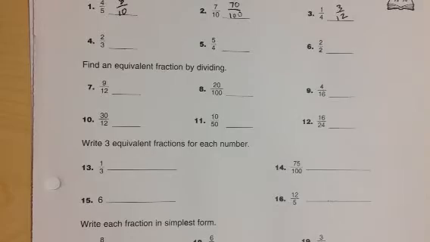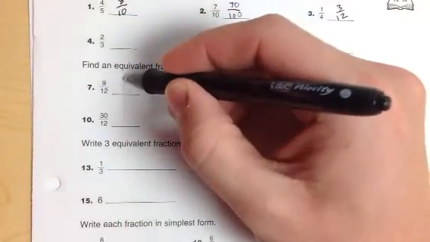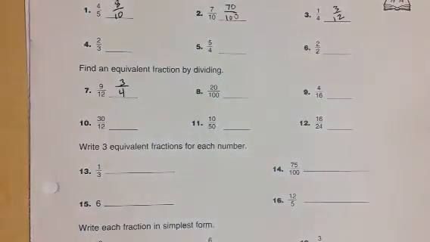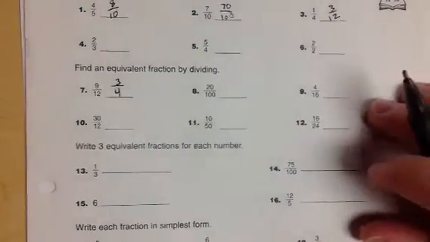Those can both be divided by 3. If you divide 9 by 3, that's 3. If you divide 12 by 3, that's 4. So an equivalent fraction by dividing there would be 3/4.